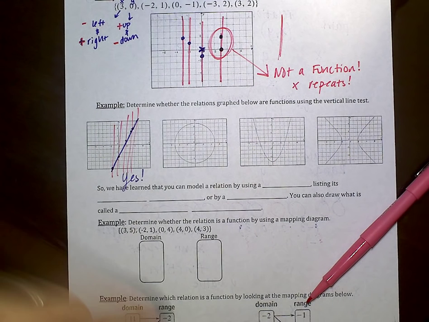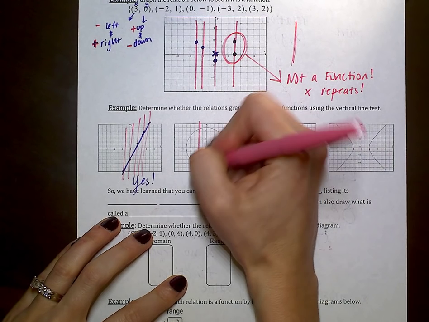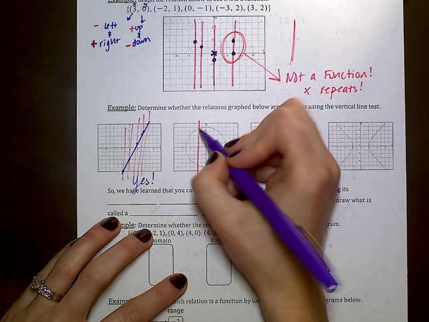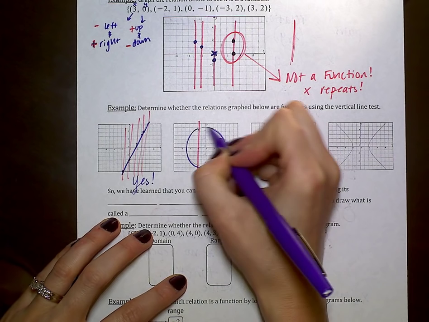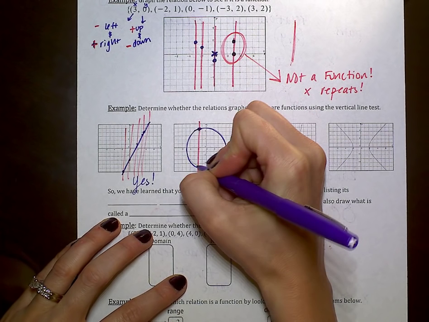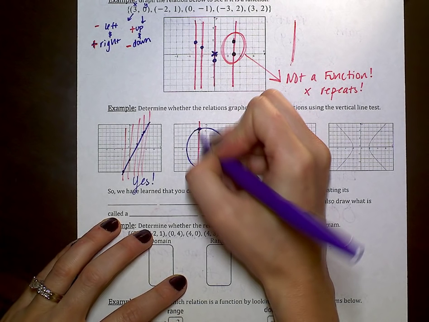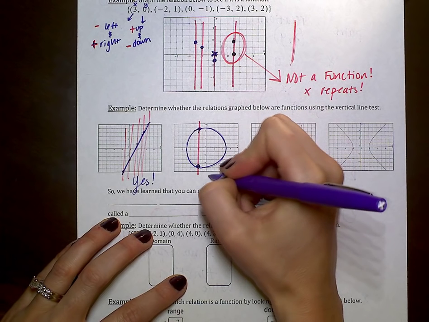But look at the second one. So say just that vertical line right there. The circle is the graph. The vertical line I drew touched the circle twice. If that happens, it's not a function.